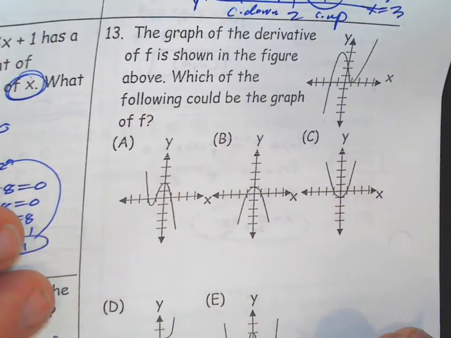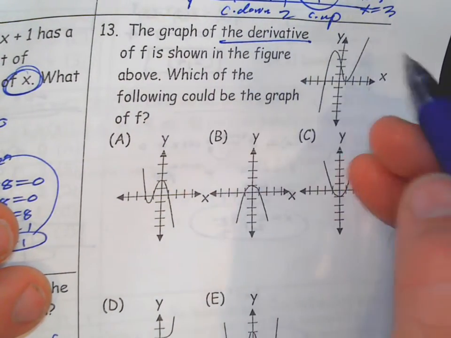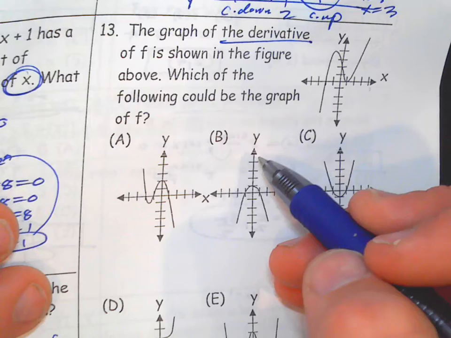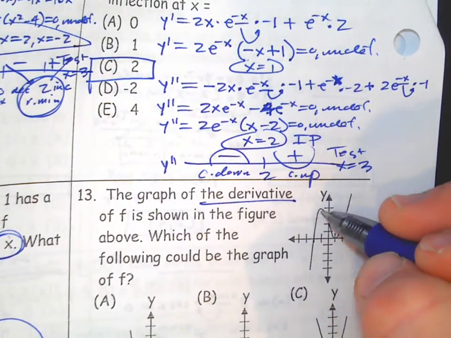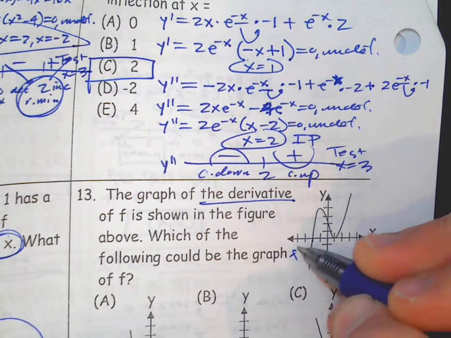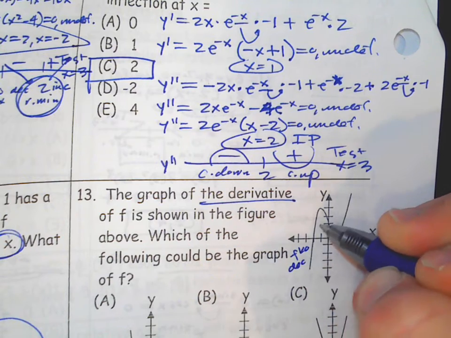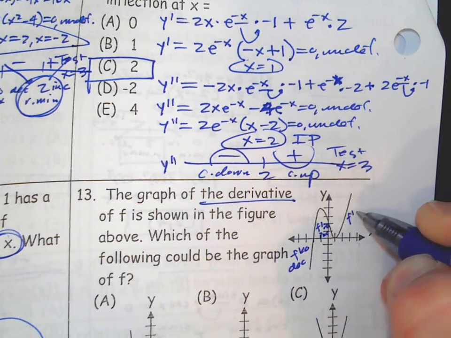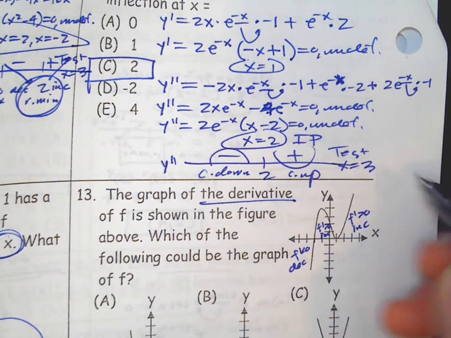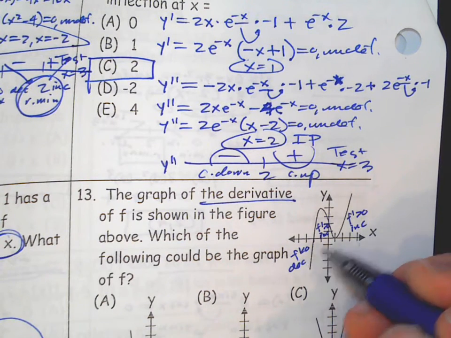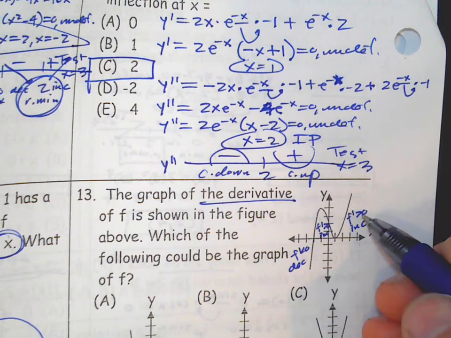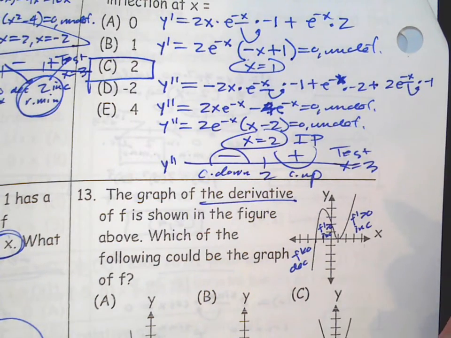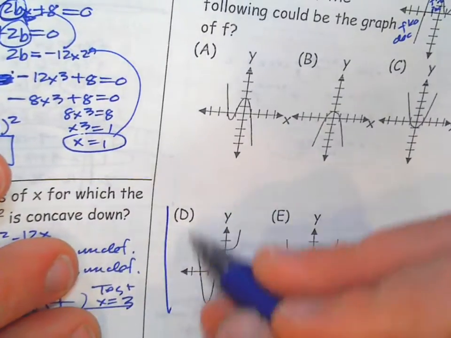All right. Next, on the graph of the derivative. This is the graph of the derivative as shown above. Which of the following could be the graph? Okay, so we got it. I would start interpreting this: f prime is negative, so it's decreasing. F prime is positive, so it's increasing. F prime is positive, so it's increasing. So the graph should go down, up, flatten out, and go up more. Down, up, up. The only one that looks like that is this.